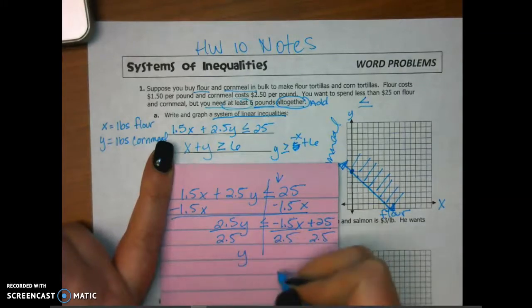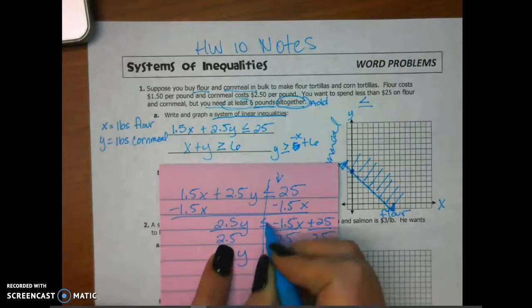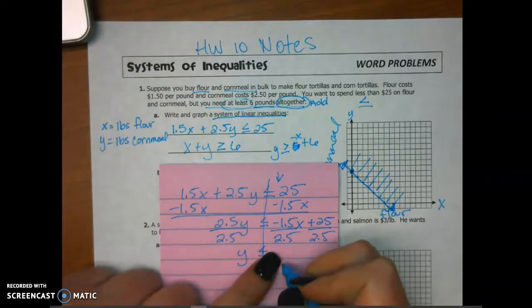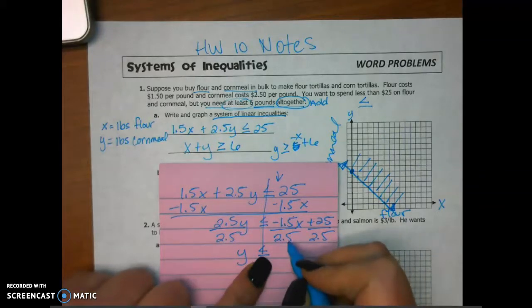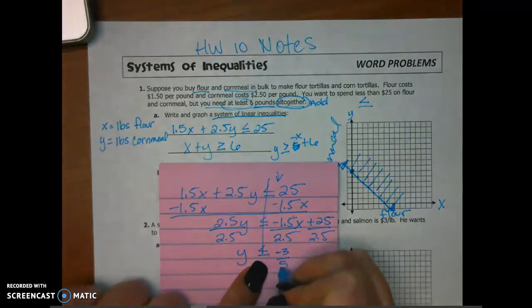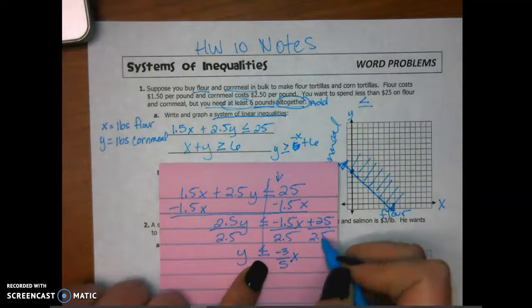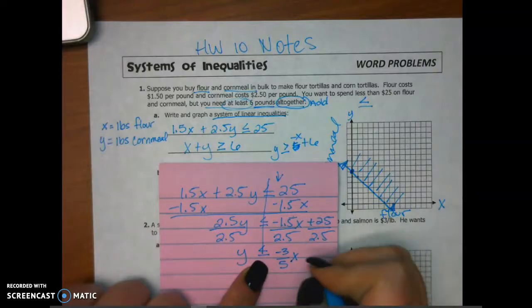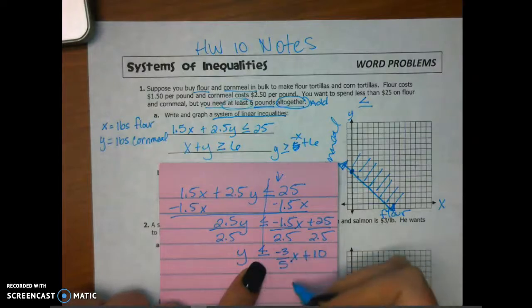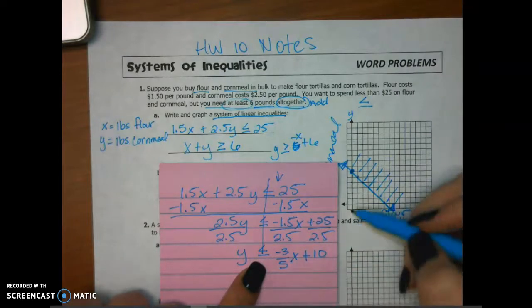Okay, so you've got y. This was positive, so this stays the same. Look at this. This works out to be negative 3/5 x. 25 divided by 2.5, your decimal rules tell you that that is 10. Okay, so now this is super easy to graph.